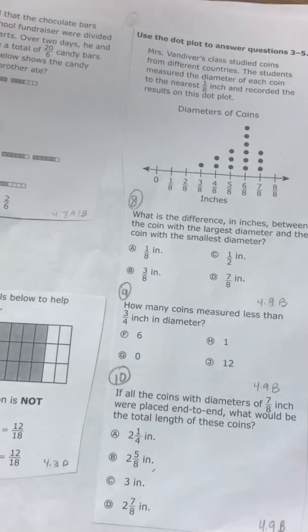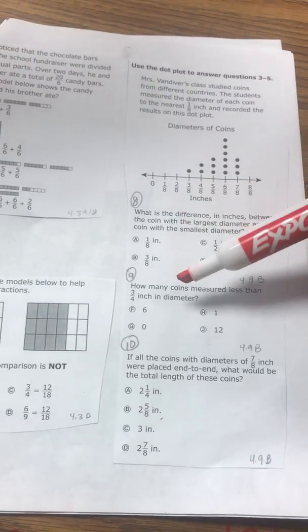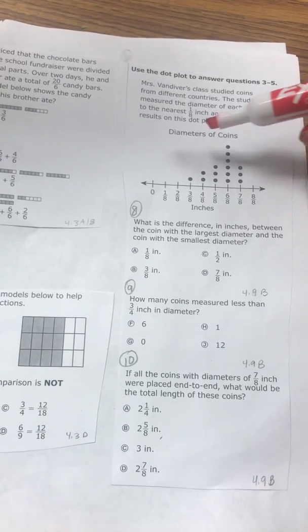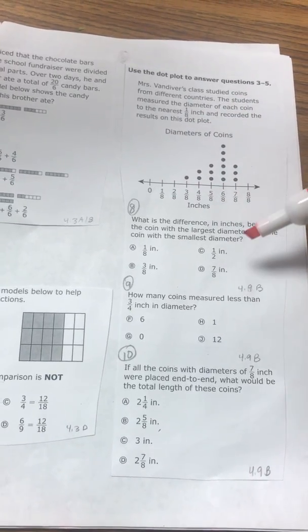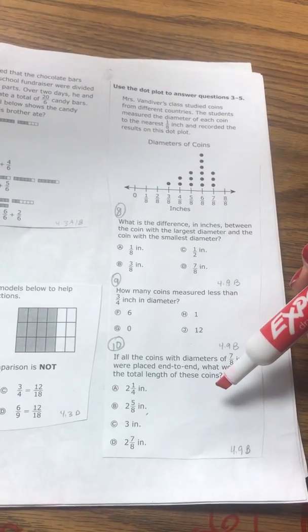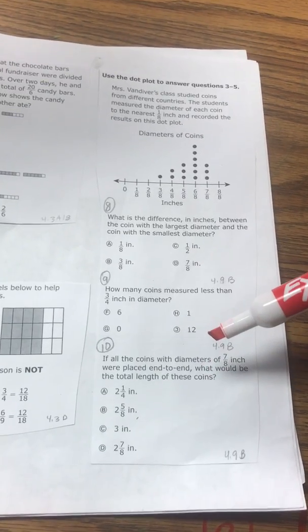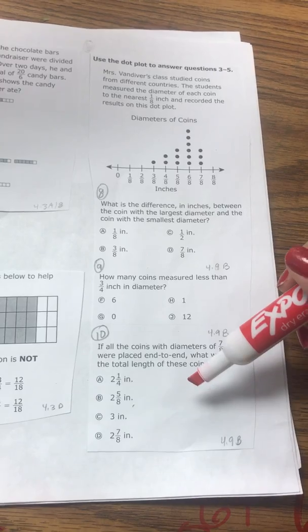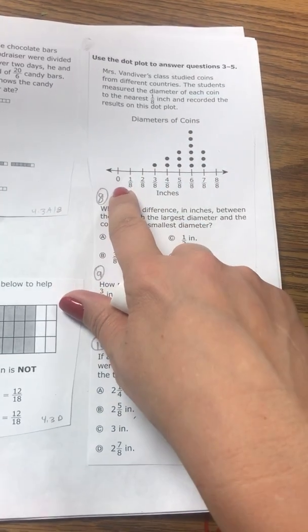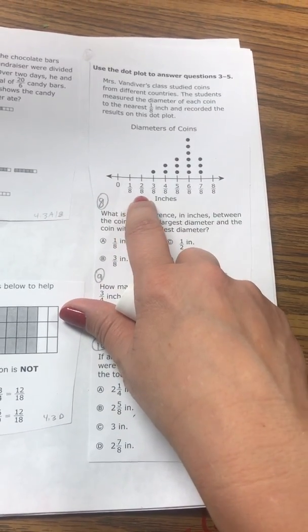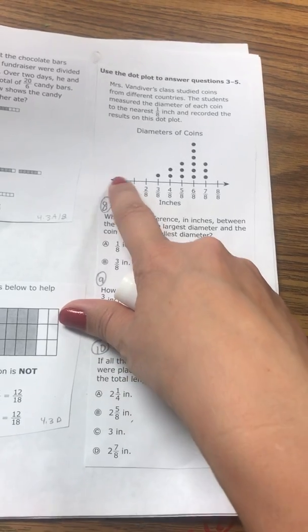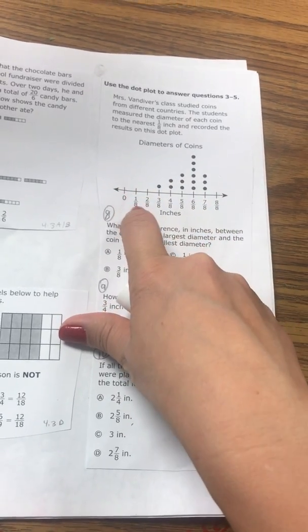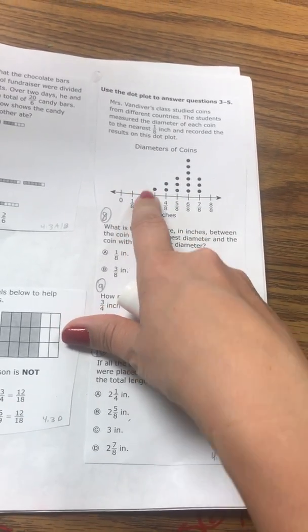On the next 3 problems, numbers 8, 9, and 10, we are using this dot plot in order to answer these questions. One of the things I want y'all to keep in mind when you're answering these questions is that I noticed for 0, 1/8, and 2/8, there's no dots above them. So there's no information or data here.